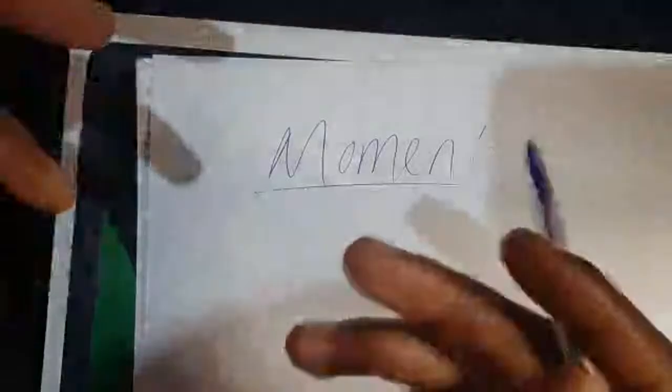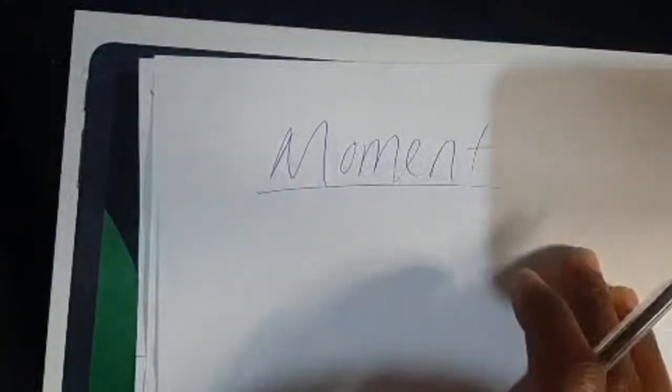Now, moment is a turning effect of a force. When you apply force, we are used to such type of a force where an object is pushed, maybe moving to a particular position, or sometimes when you drag something, like opening the door.